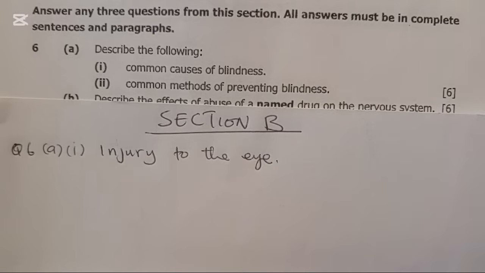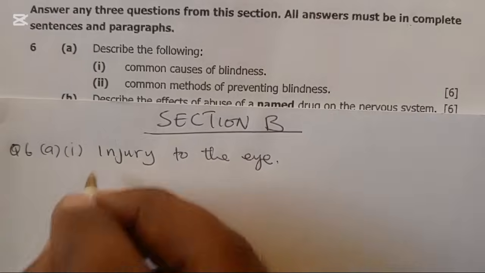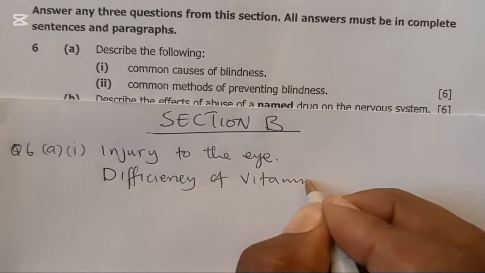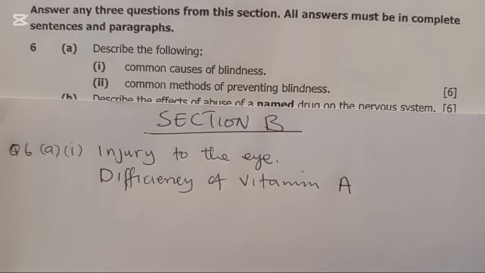Then number two cause of blindness, it is the deficiency of vitamin A in the body. So this, it can cause night blindness. So deficiency of vitamin A in the body, it can cause blindness.